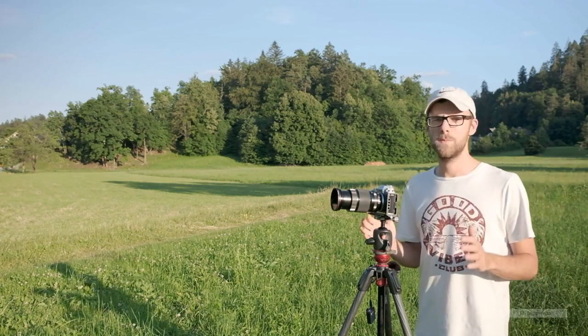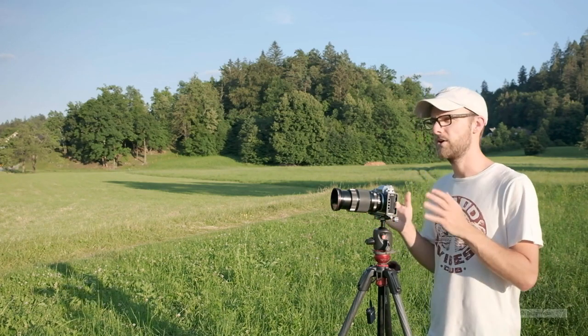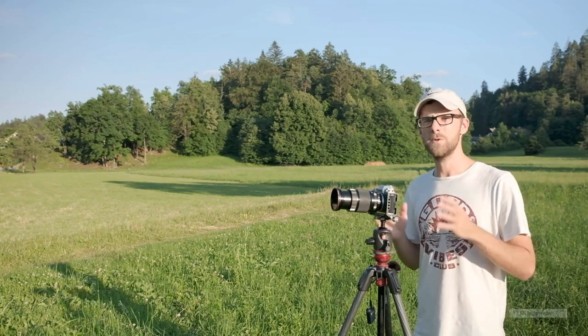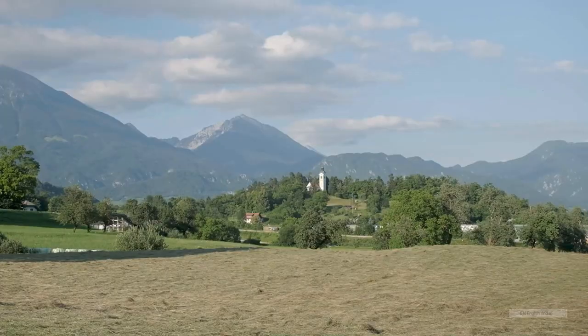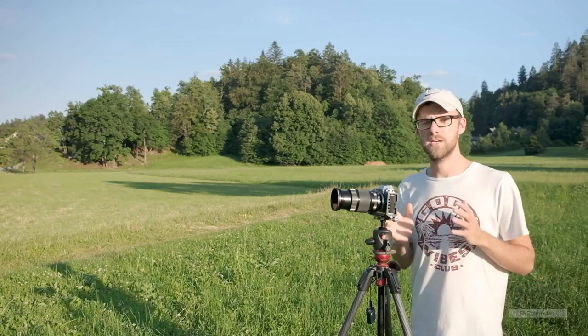But with the rule of thirds, we spoke about those intersecting points inside the composition itself. Now, with the subject inside the image, we are photographing this church on a mountain in front of us here, and this is going to be the main subject that I spoke about.